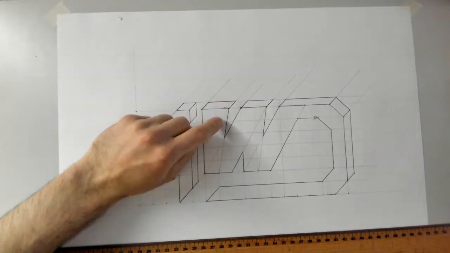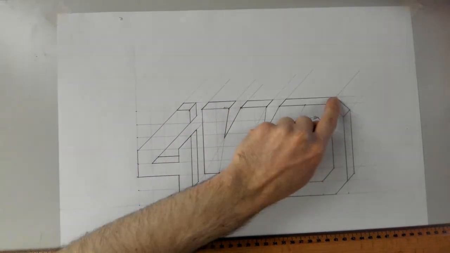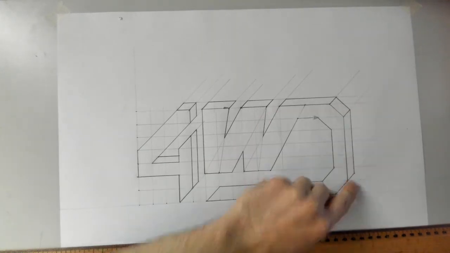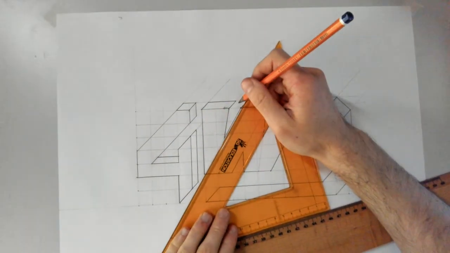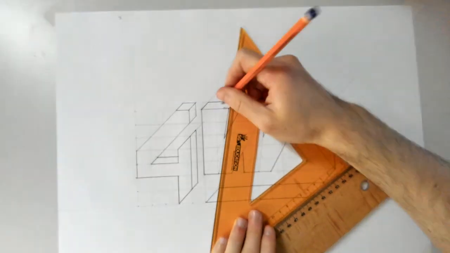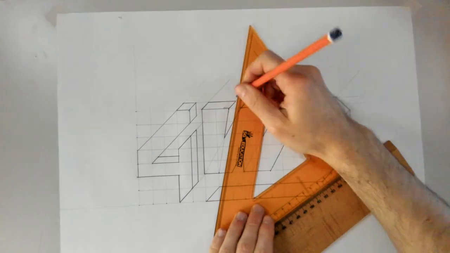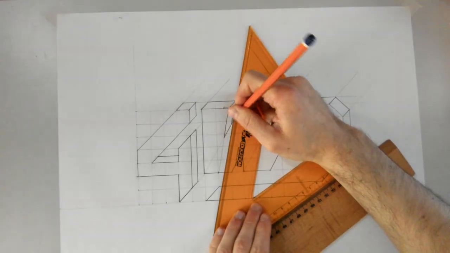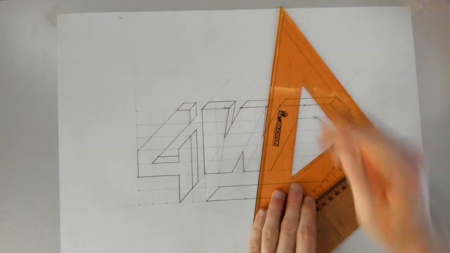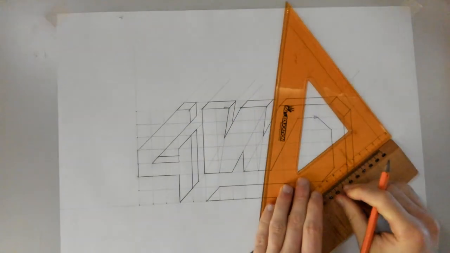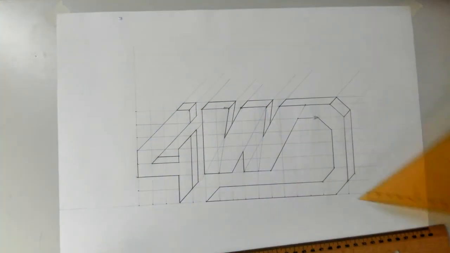Now the insides here, remember all lines go parallel to each other. For example, if I went 45 here, I go 45 there. If I went vertical here, I go vertical here. So with these slopes here, we also take them at the same angle. So that edge there is sloped at that angle there. This one also goes back at that angle there. And this one, do the same idea again. Line it up, use side set squares, and connect that down as well.